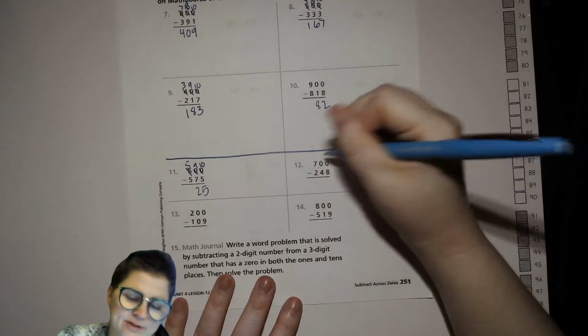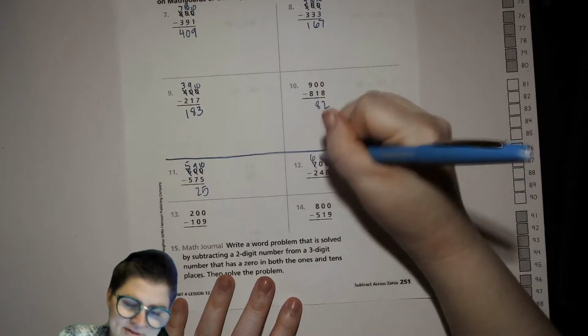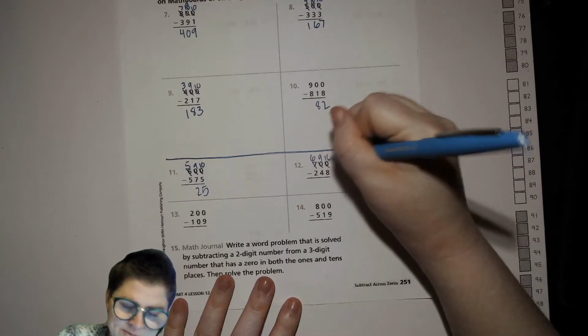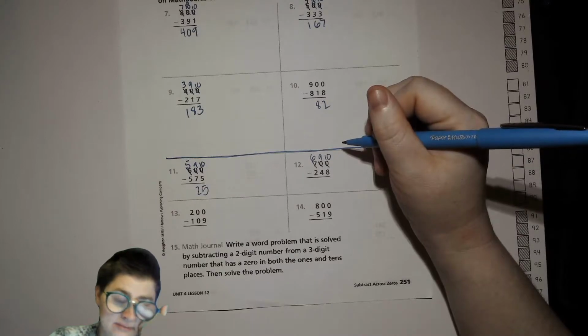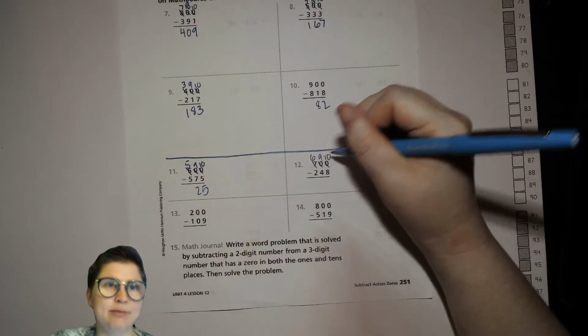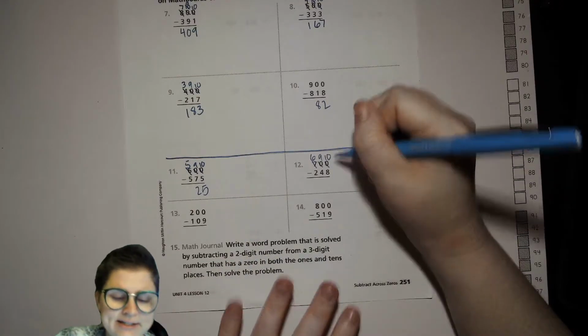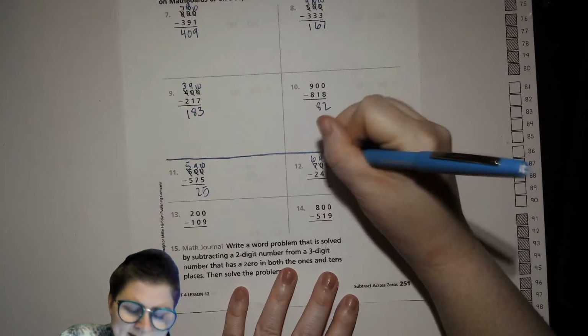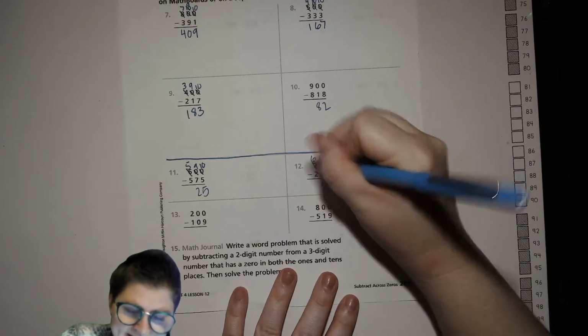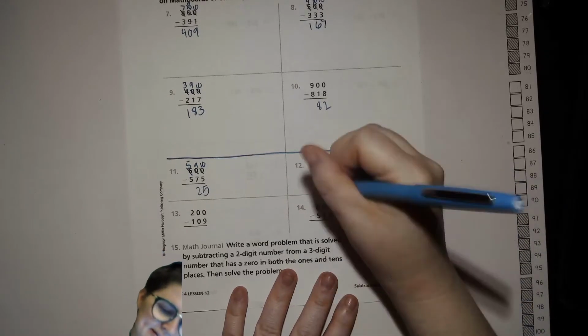Here we go. 600, 9 10s, 10 ones. And if you think about it, 600 plus 90 plus 10 is 700, right? 10 take away 8 is 2. 9 take away 4 is 5. And 6 take away 2 is 4.